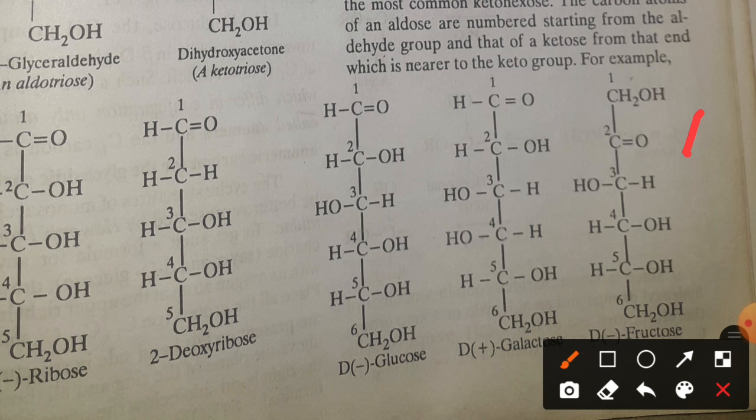The numbering is done from that end of the chain which is nearer to the carbonyl carbon atom, so the lowest number must go to the carbonyl carbon atom. Like that we are writing the structure of ketone. So numbering of ketone, okay: 1, 2, 3, 4. At second position there is a carbonyl carbon atom, at first position there is a CH2OH, at the bottom there is a CH2OH, third carbon atom.